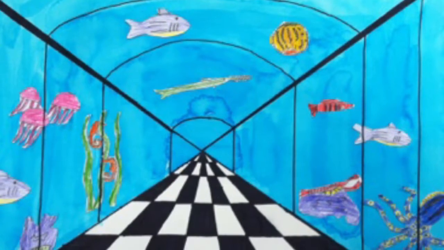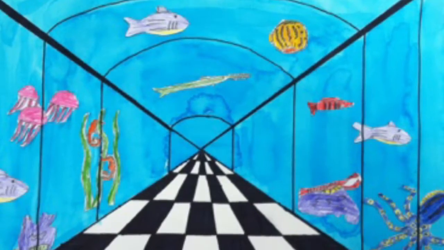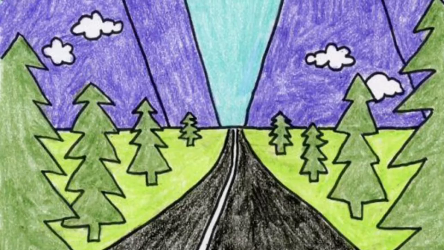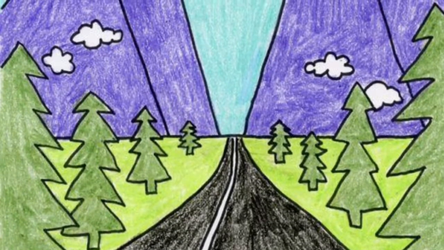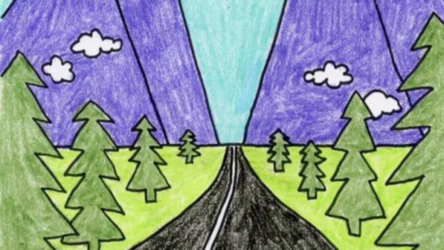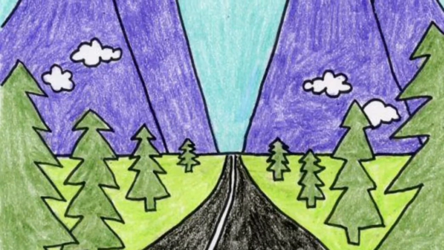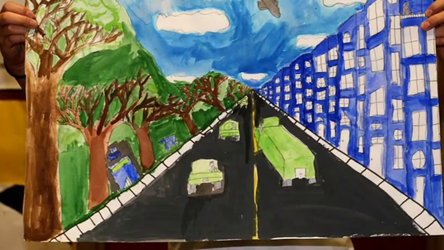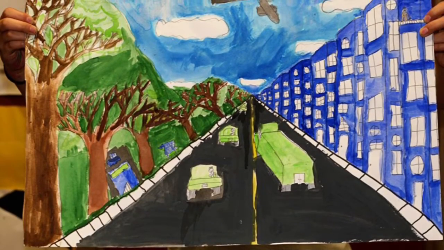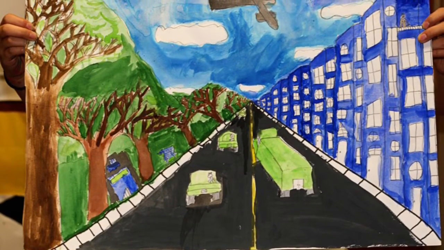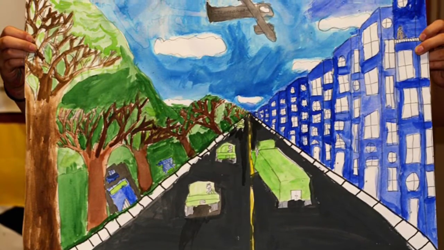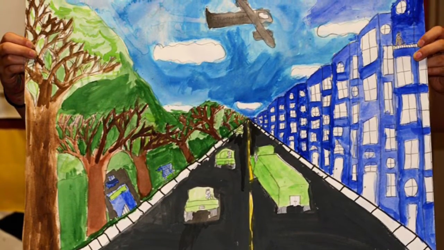Maybe you're in more of a traveling mood, and you want to create a long road that is going further and further over the land, like this artist did, through the mountains. That's a possibility for your one-point perspective drawing. Maybe you're into visiting the cities and traveling and driving, and you want to make a city perspective drawing. That works too.